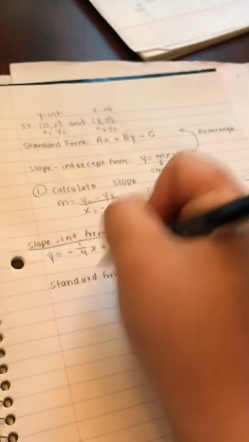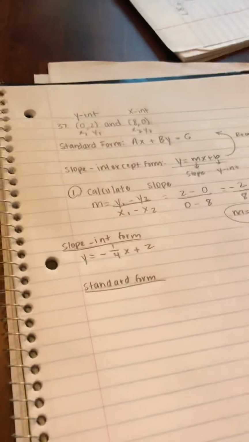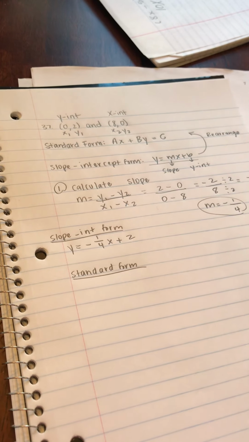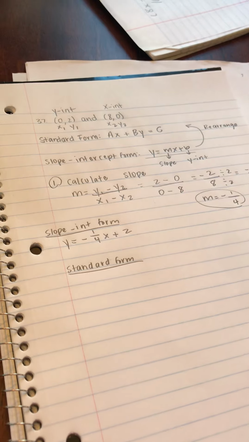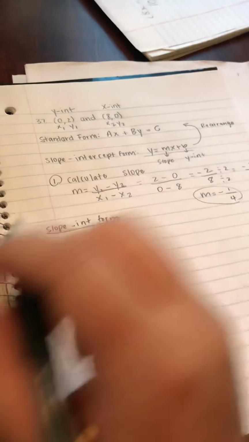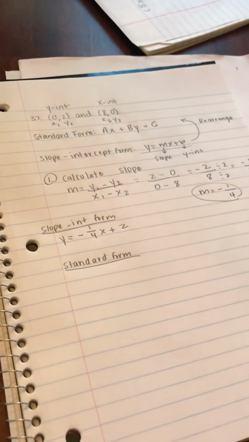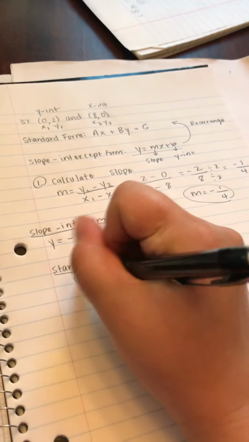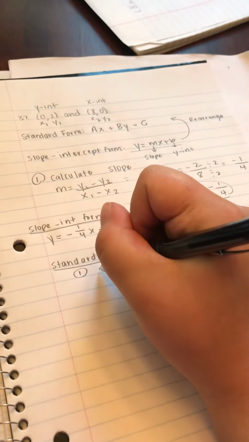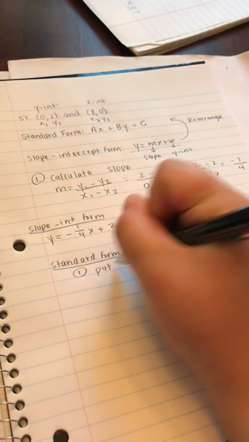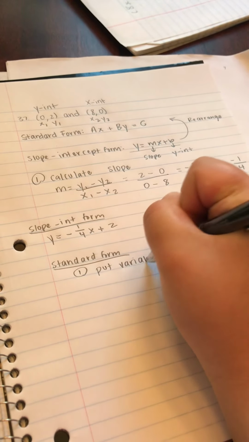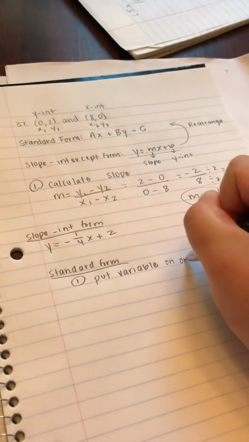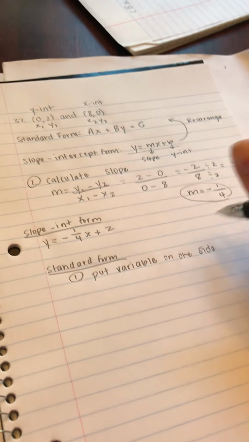So how we convert it is, first, I'm going to go off of what Khan Academy says. Khan Academy says, first, let's put variables, meaning our x and our y variable, on one side of the equation.